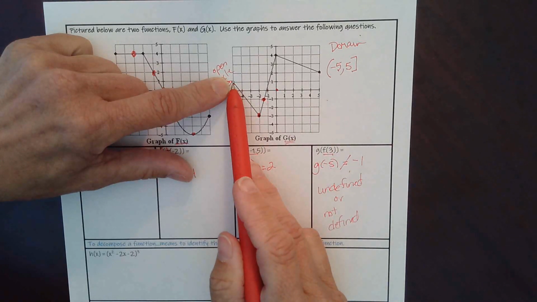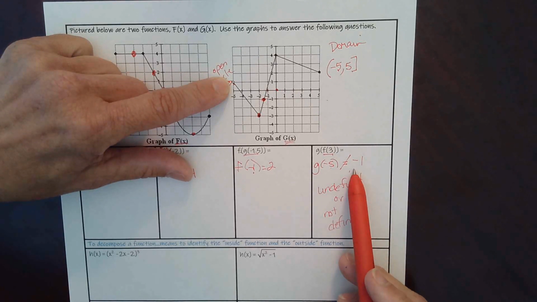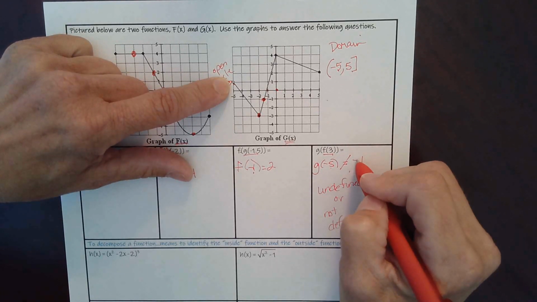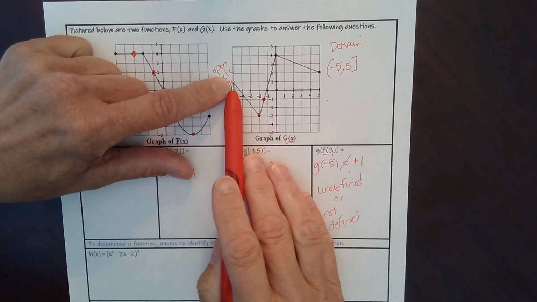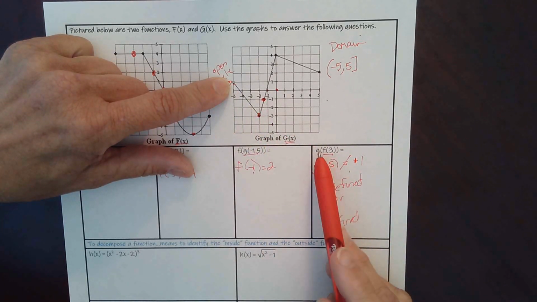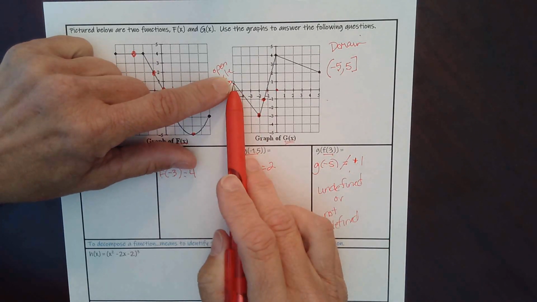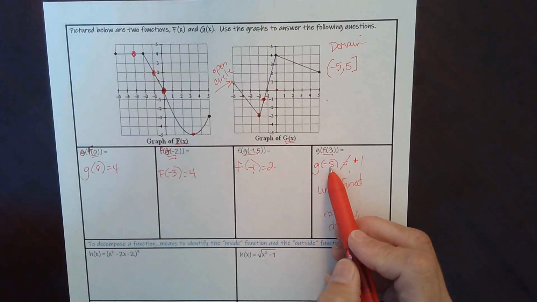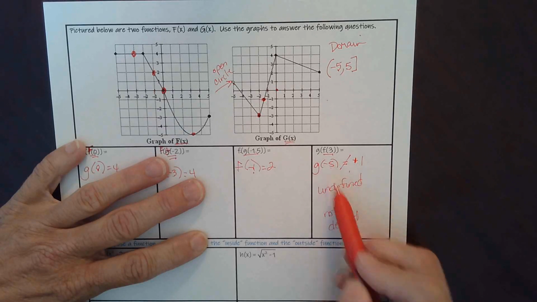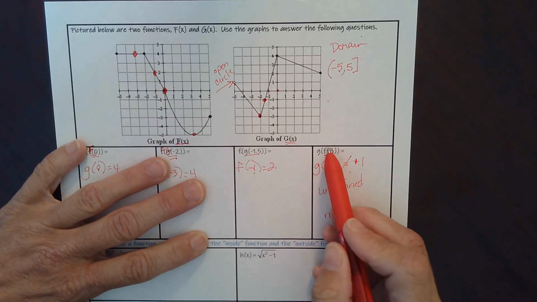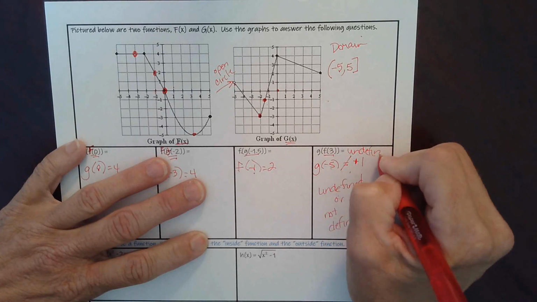If that had been closed, then this value would be, and actually that should have been positive 1. That should be a positive 1 there. If that had been closed, then g of f of 3 would be positive 1. But because there's an open circle there, g of negative 5 does not equal 1. So therefore, g of negative 5 is undefined, and therefore, g of f of 3 is undefined as well.